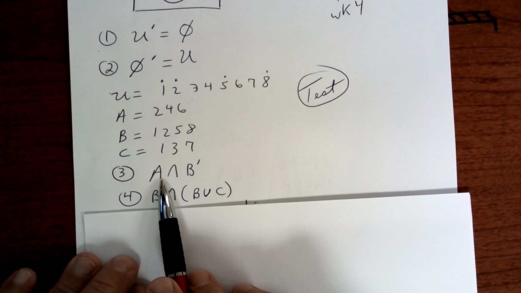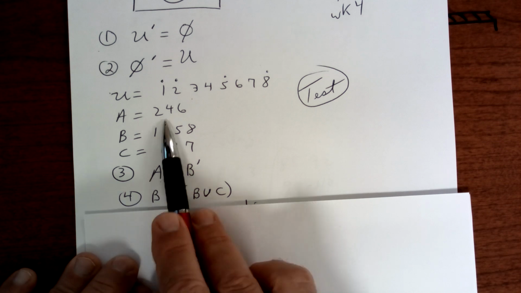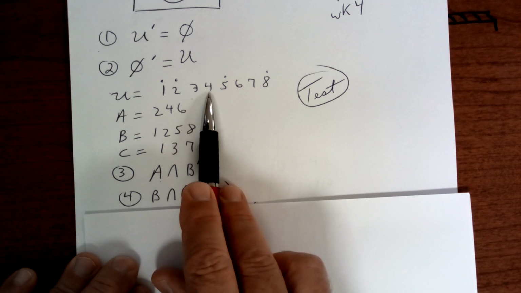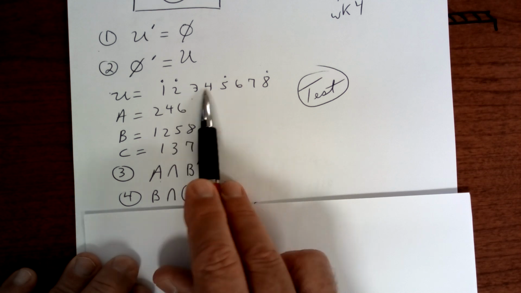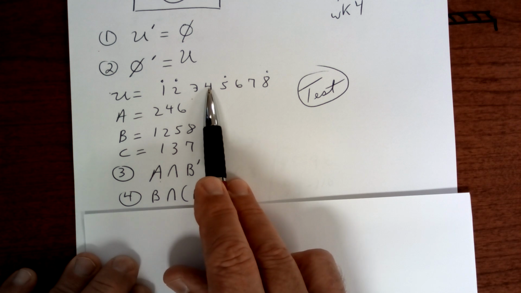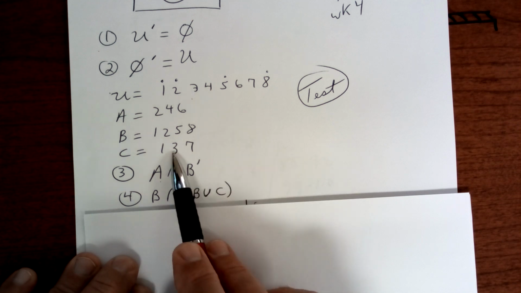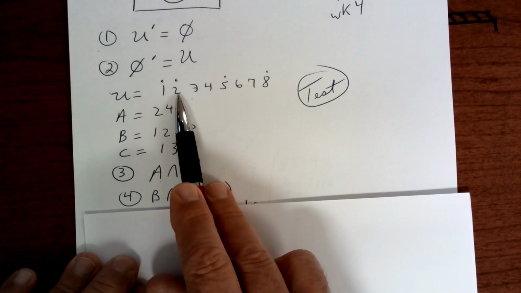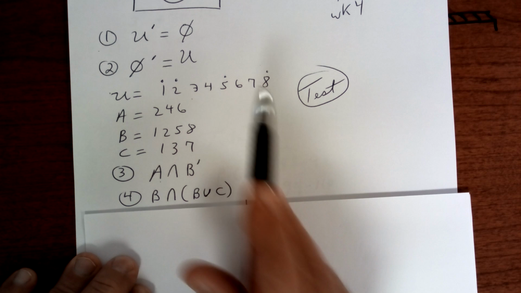So A intersect, here's A: 2, 4, 6. So the only thing that would be not B that they have in common would be the 4 and the 6. The 2 you can't use because it says not. So it's got to be 4 and 6.